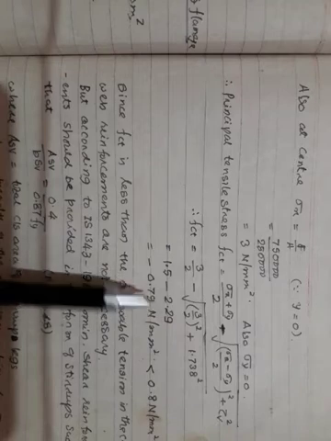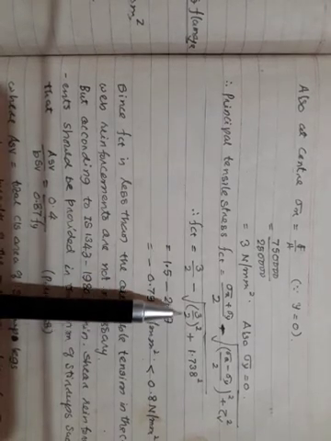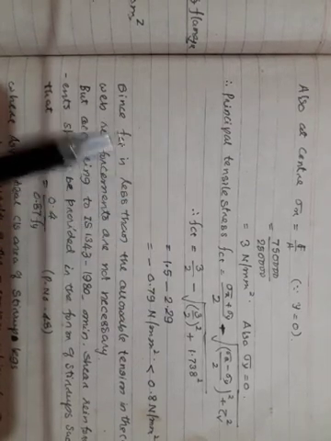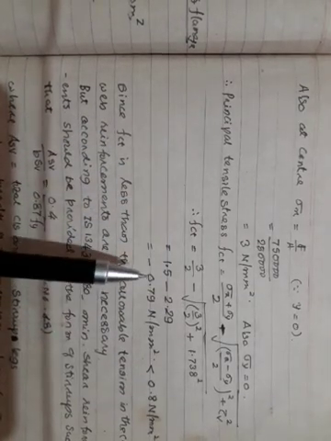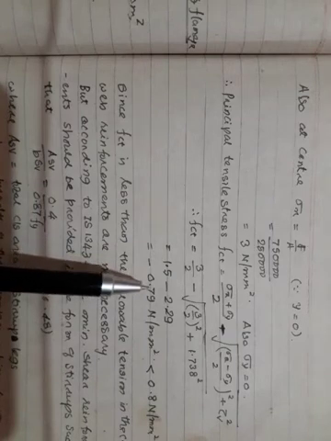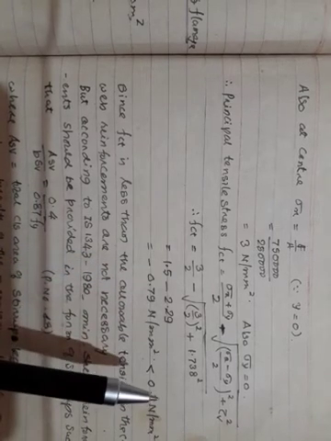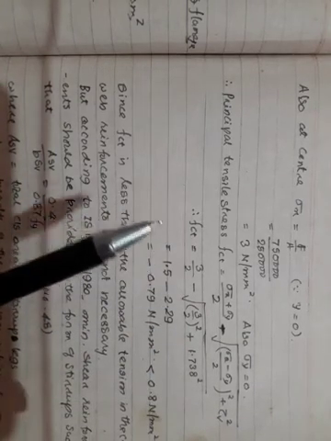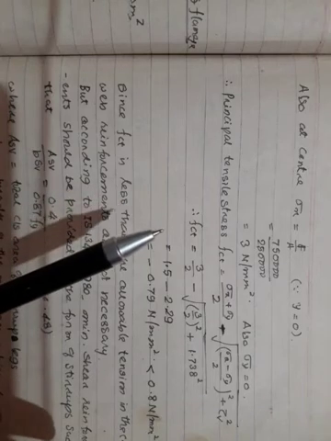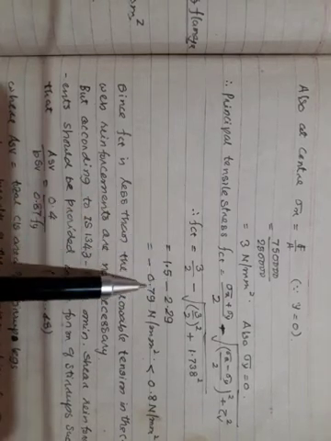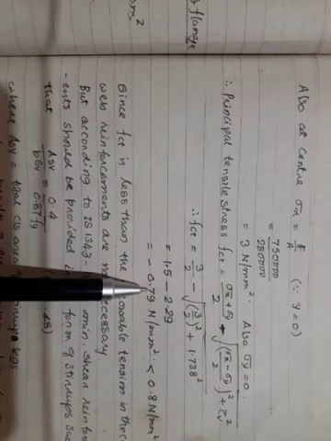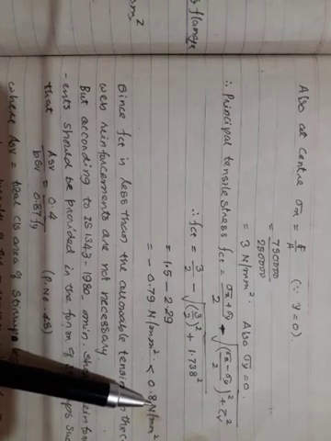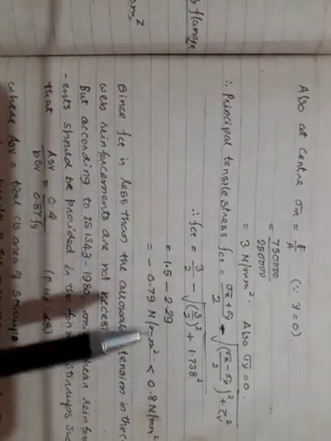Now what he says in the problem is that the allowable principal tension is 0.8. But since your existing principal tension is less than your allowable principal tension, I say that the beam is safe in shear. The beam is safe in shear, because your existing principal tension is less than the permissible principal tension.